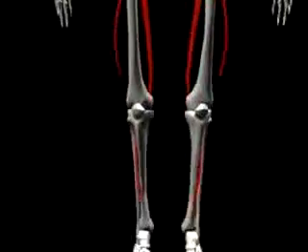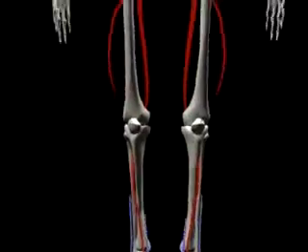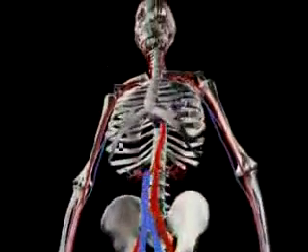The circulatory system, consisting of the heart, arteries, capillaries, and veins, is the pumping mechanism that transports blood throughout the body.